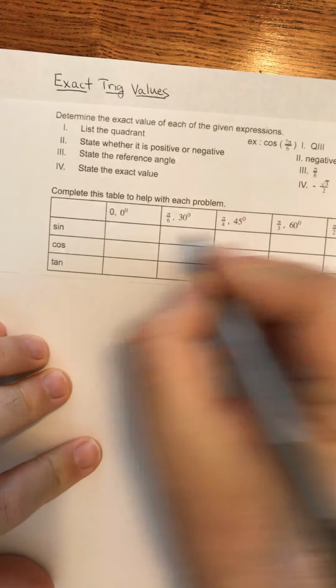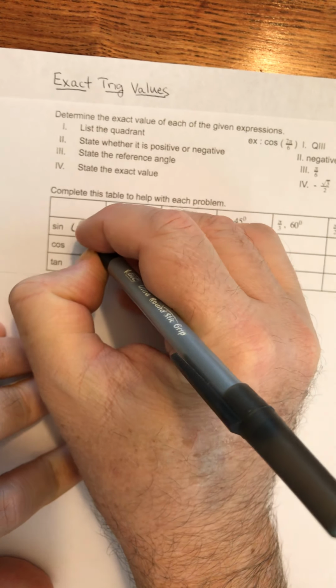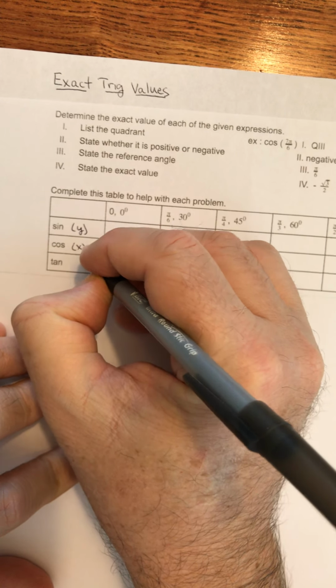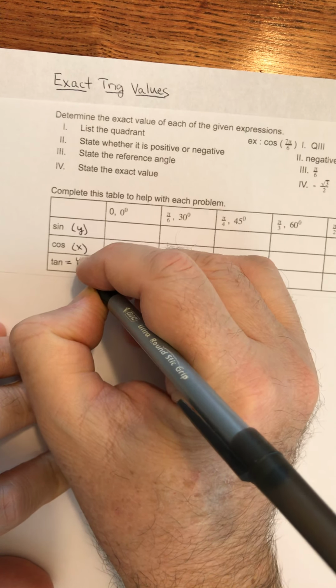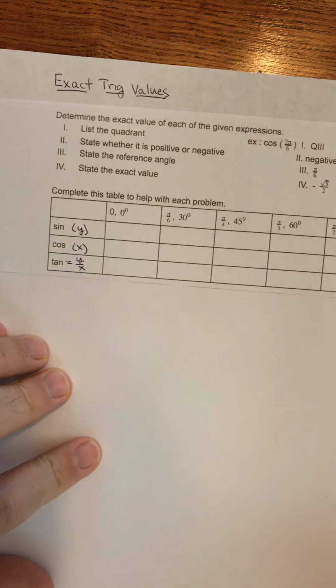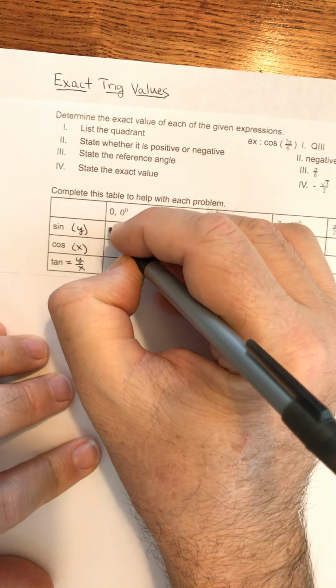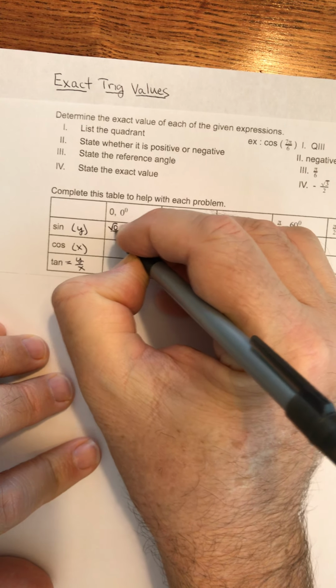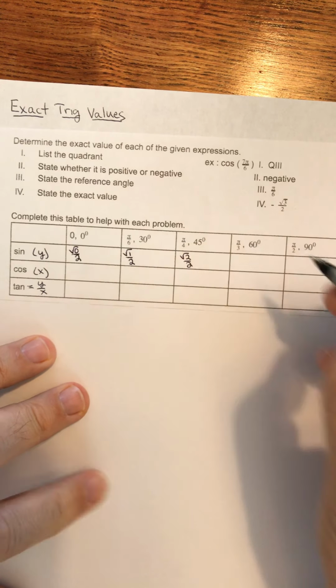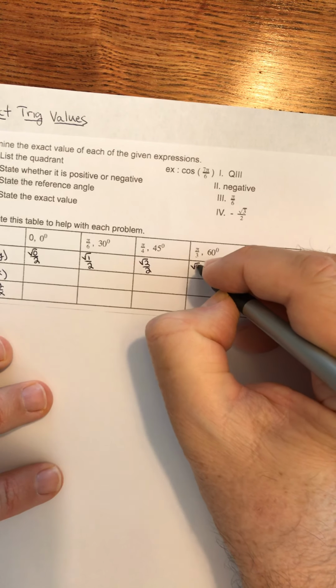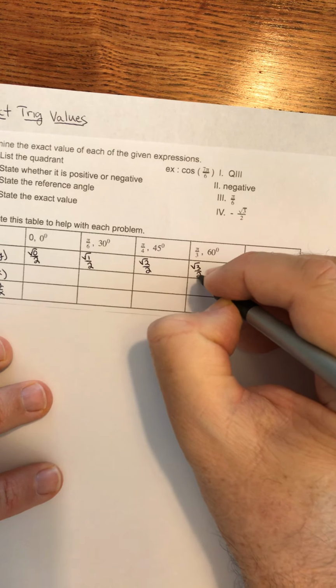The first, I'm going to fill out the sine first. Remember, the sine is your y, the cosine is your x in the unit circle. The tangent is sine over cosine, or y over x. And here's an easy way to do this. Square root of 0 over 2. We'll go back and simplify all these in a minute. Square root of 1 over 2. Square root of 2 over 2. Square root of 3 over 2. Square root of 4 over 2.